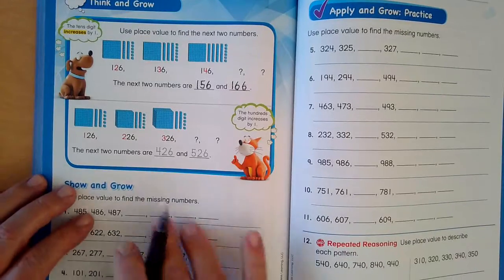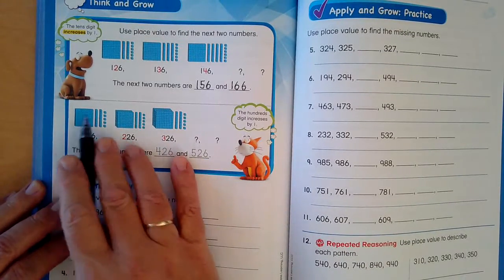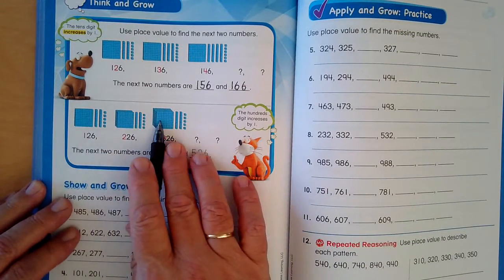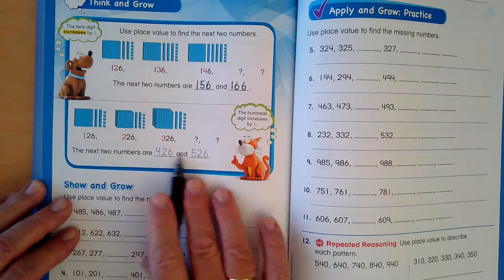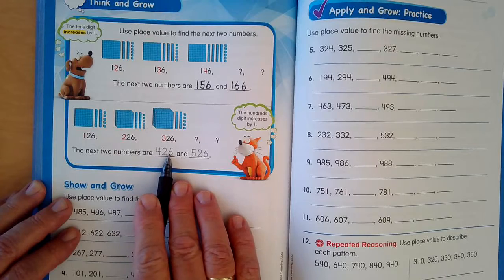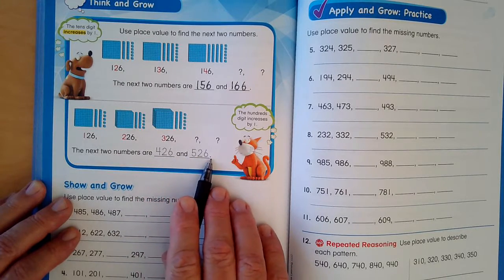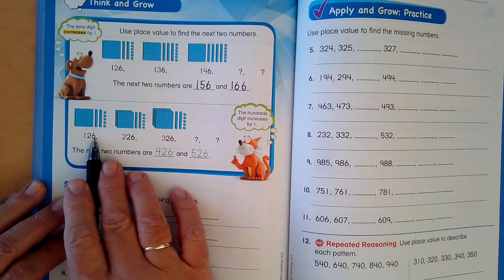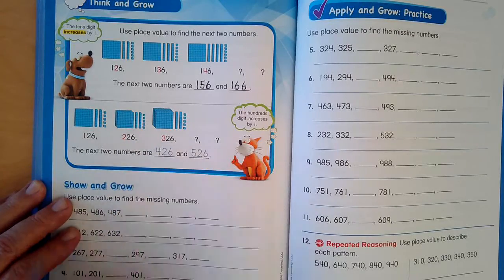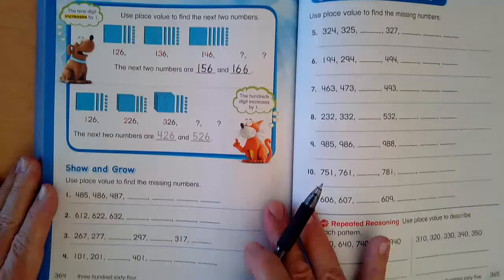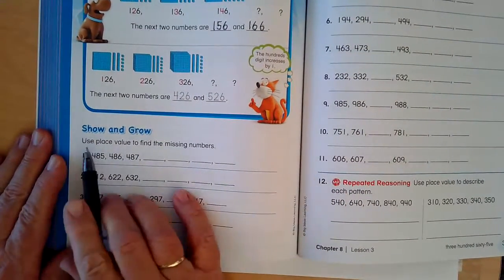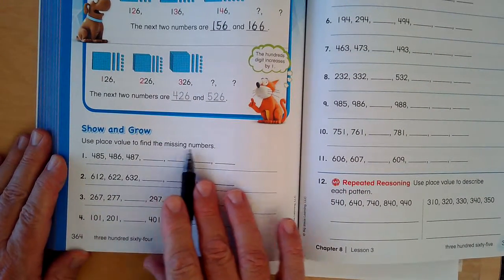Okay? The next 2 numbers in this, because my hundreds are getting bigger, 100, 200, 300. They've already written them down. 426, 526. The tens and the ones stay the same. All right, let's go down here and show off what we know. Use the place value to find the missing numbers.